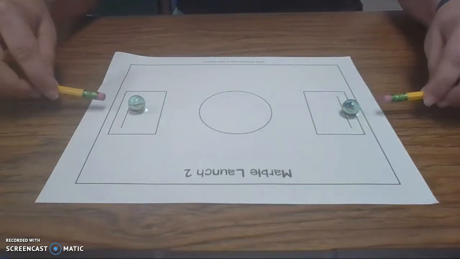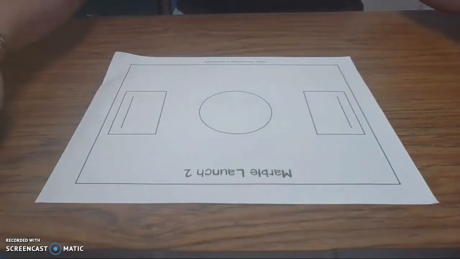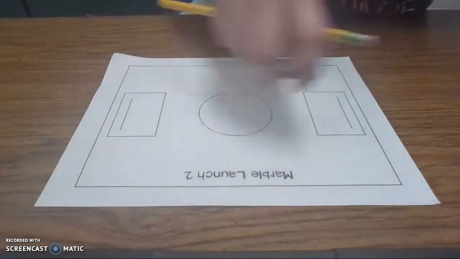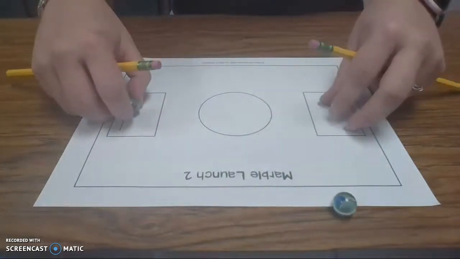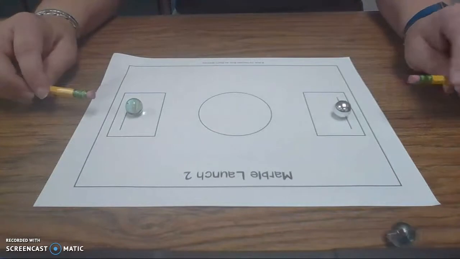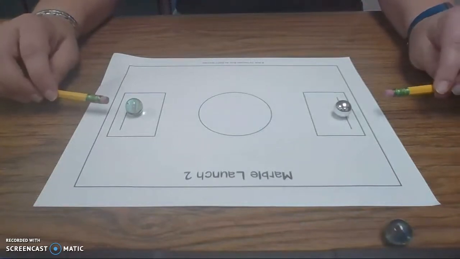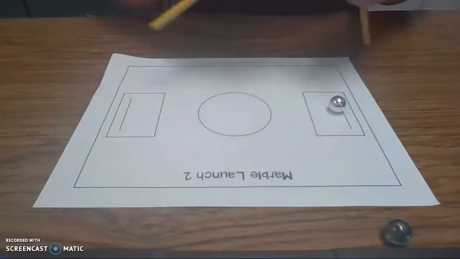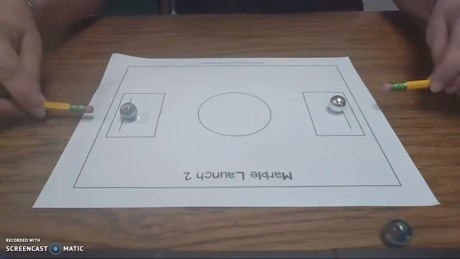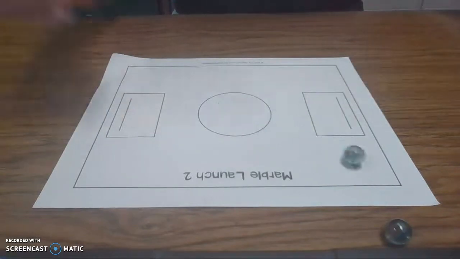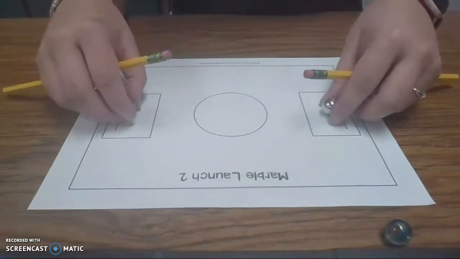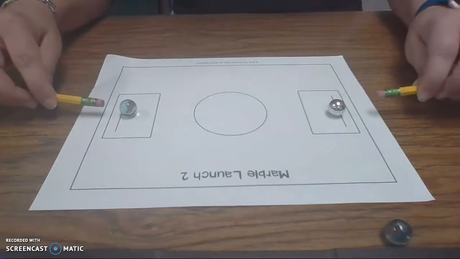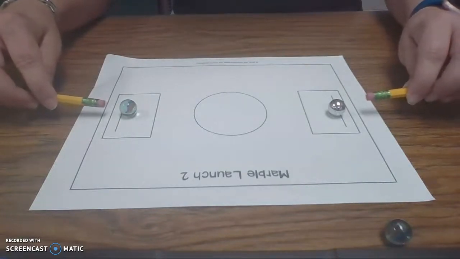1, 2, 3. And this time I'm going to change out for a really light marble. This marble is really light, so we'll see what happens to this silver marble when the two bump into each other. 1, 2, 3. Oh, they have to actually bump into each other, Miss Lynch. 1, 2, 3. So you can see a difference. The silver marble, which has much less mass and much less inertia, reacted way different than the other marble, the glass marble.